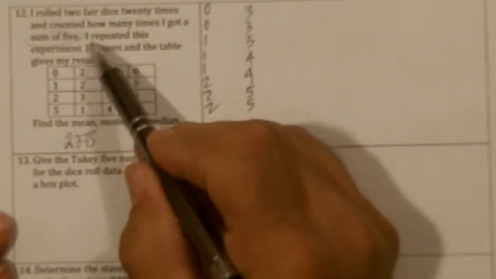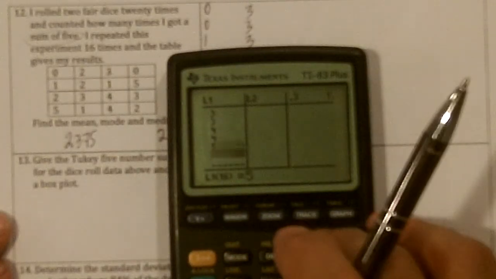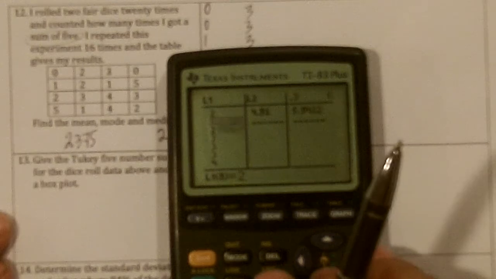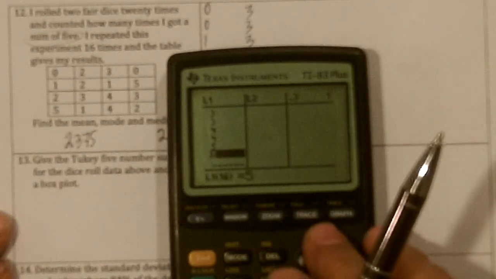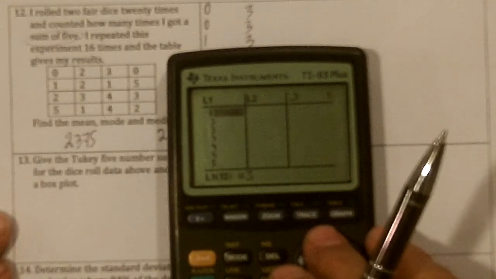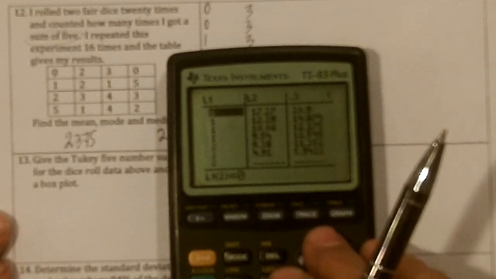Oh, I repeated this experiment 16 times, so I missed something. I better check. Oh, I got 16 here. So 2 5s, 2 4s, 3 3s, 3 2s, 2 1s, 2 zeros. Did I count wrong?